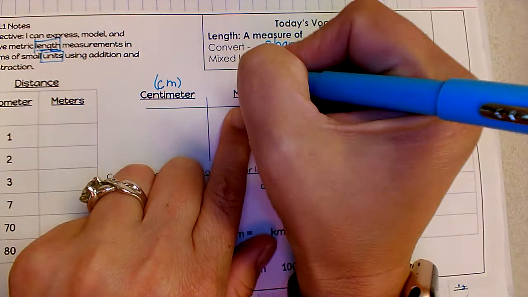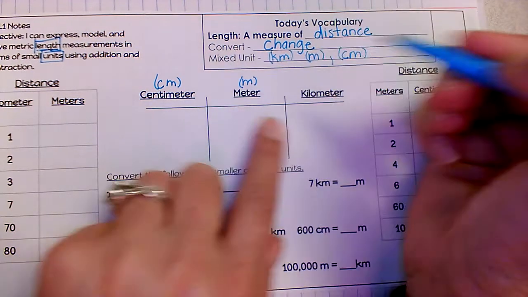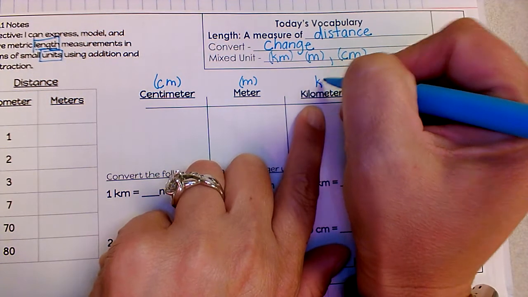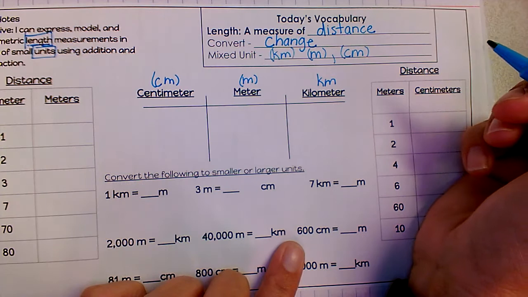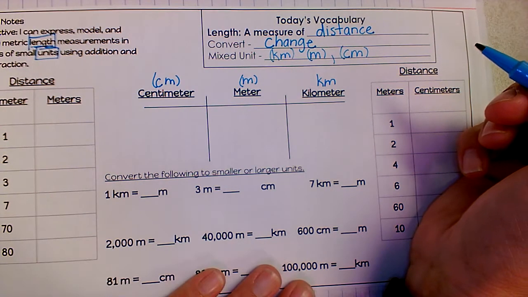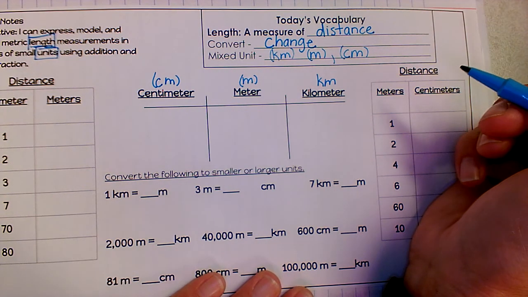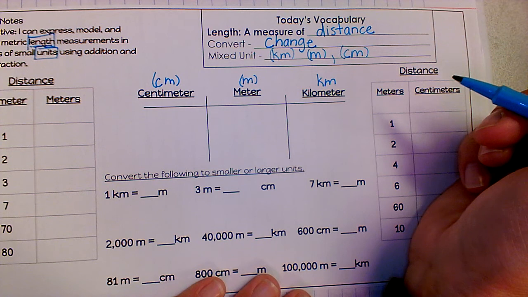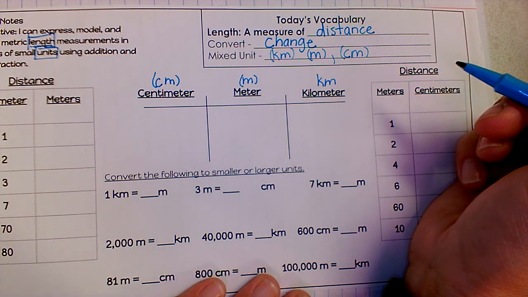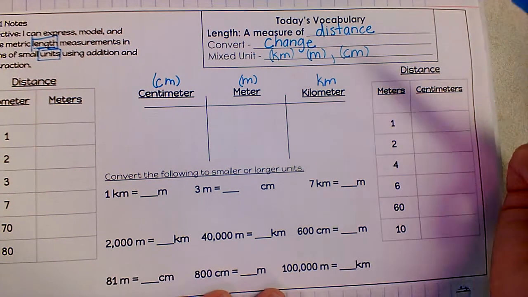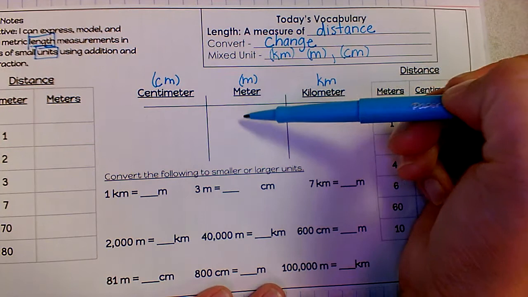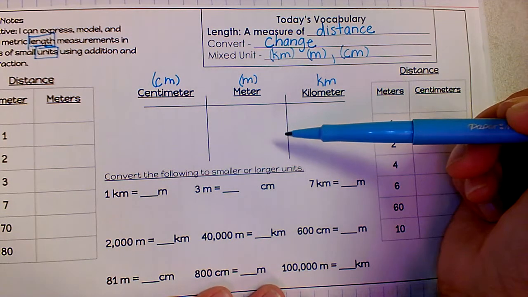Okay, meters is m, and kilometers is km. Okay, so here are my 3 examples. My first one is, are you ready? McDonald's. Okay, McDonald's. Which one would I use? Kilometers, meters, or centimeters? So I want you to think about this.